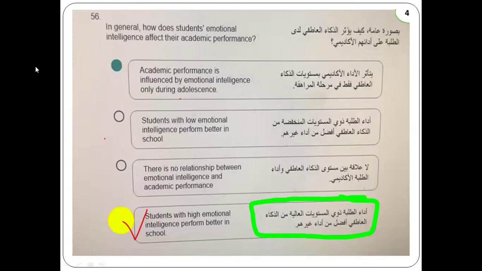This shows that, in general, how do students' emotional intelligences affect their academic performance? As we know, the child, most stable and least stable, is a question I have already explained in my previous videos. Now, when a child grows, that means he has more control over their emotions.